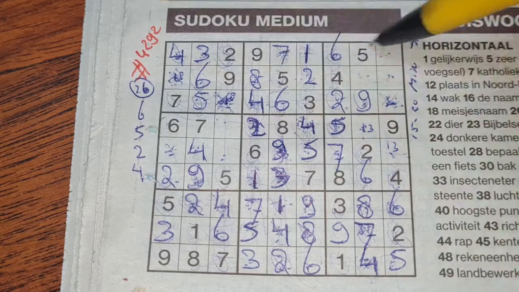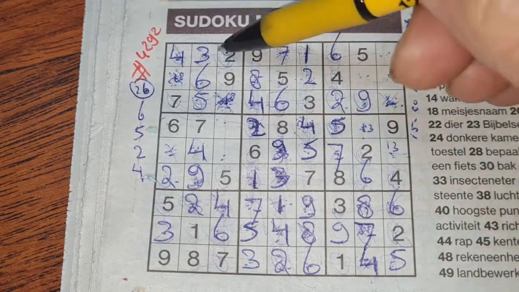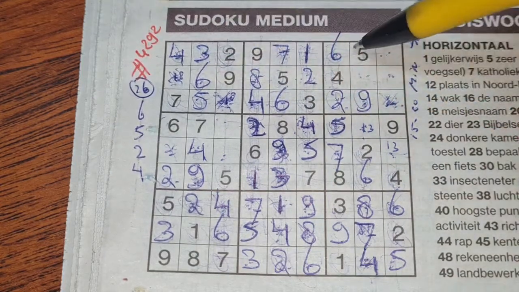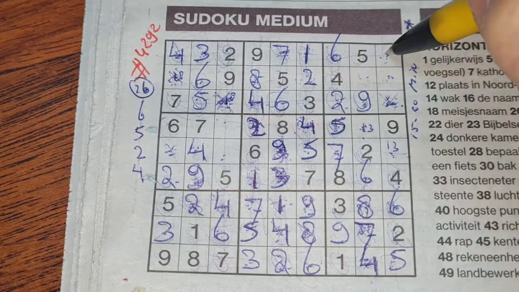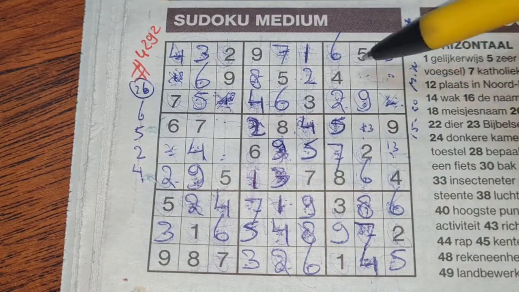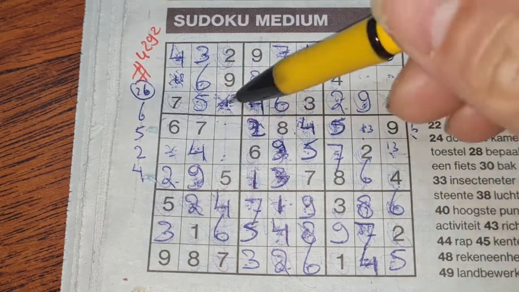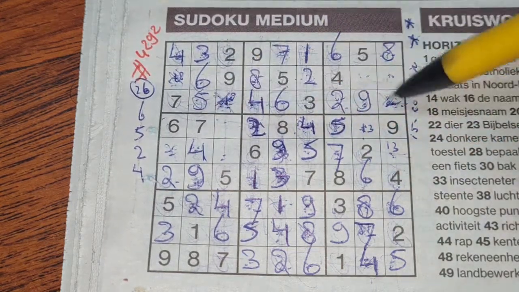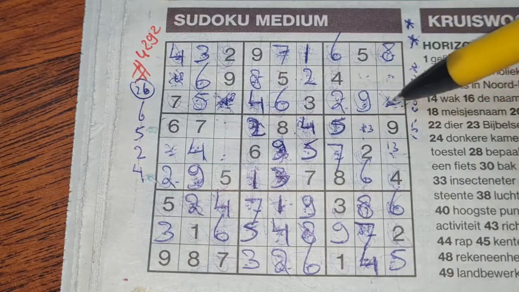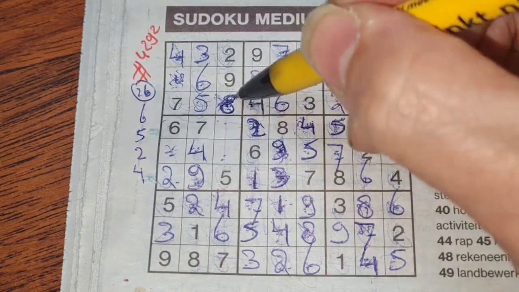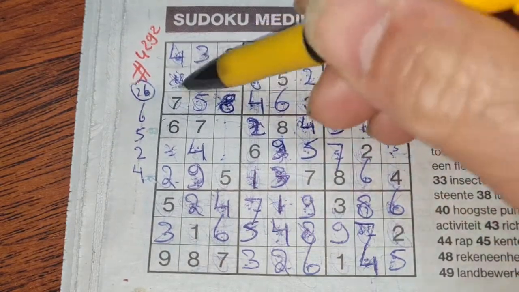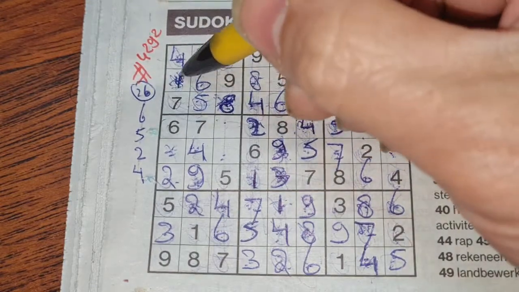1 box left in this row for the number 1, the 2, the 3, the 4, the 5, the 6, the 7, the 8 is missing. 2 numbers left in the 3rd row, the 1 and the 8, 1 and 8. We have an 8 now, so no 8 there. 8 should be here. And the 1 goes there. 1 box left in this big square for number 1.